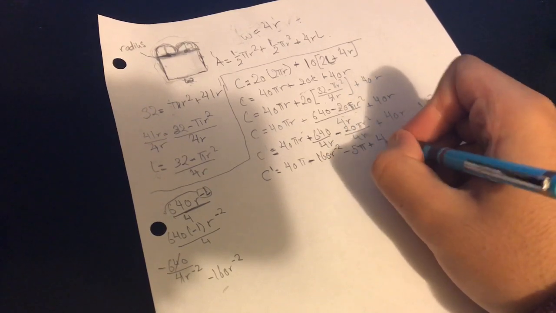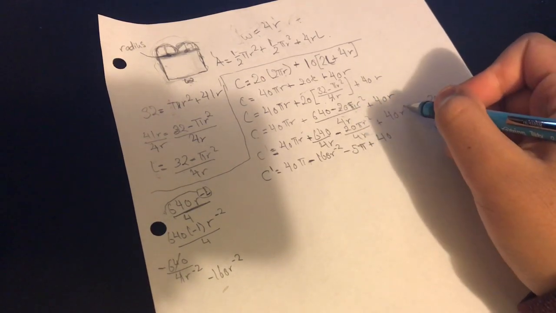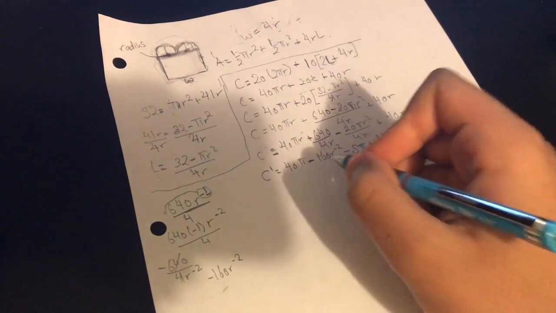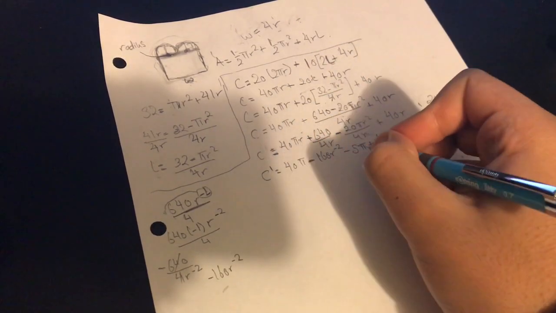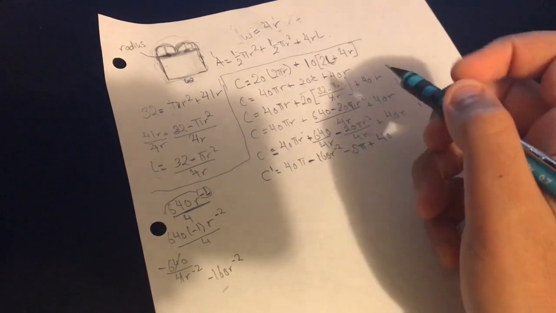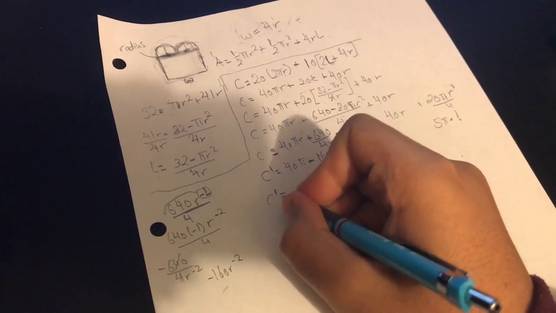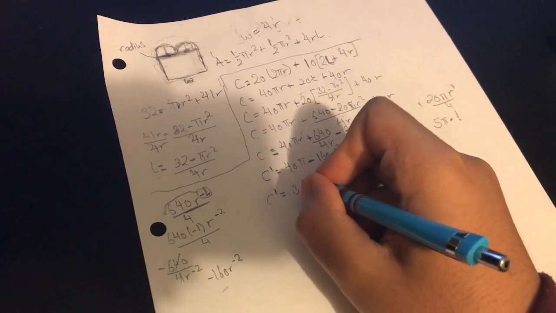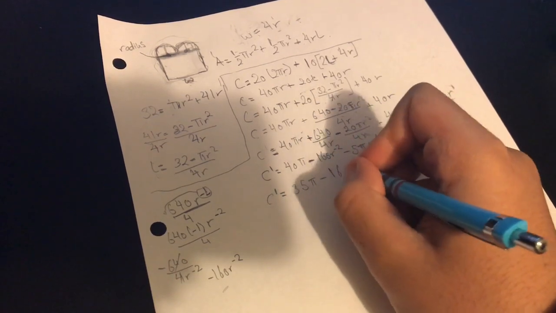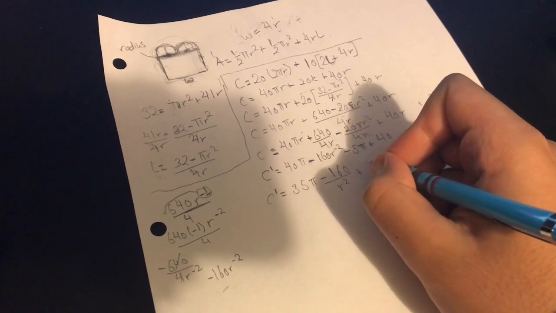Plus 40. And we know here we can move the 40 outside, multiply by 1, then 1 minus 1, we're getting 40. So as you have seen here, we can subtract 40 minus 5 pi, so we're getting C prime is equal to 35 pi minus 160 over r squared plus 40.